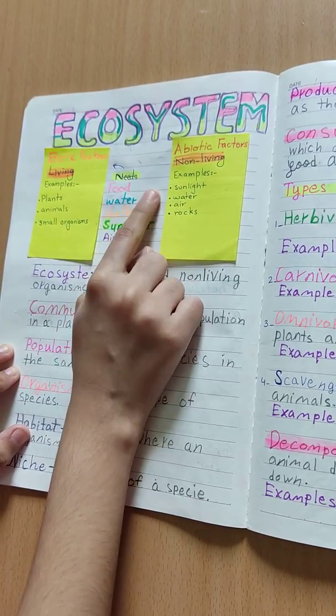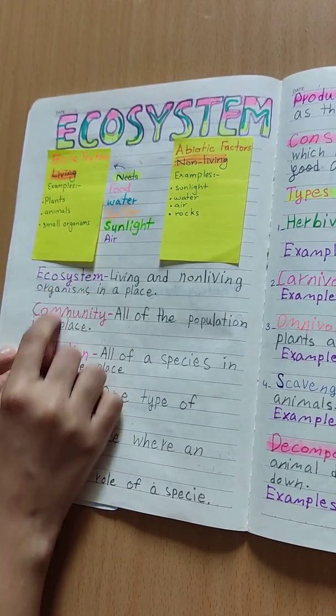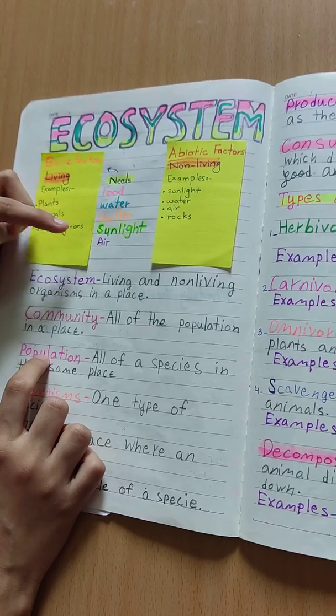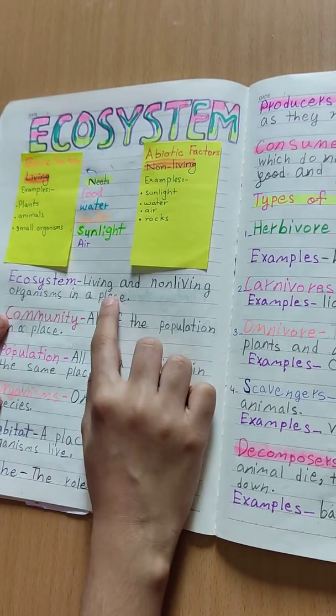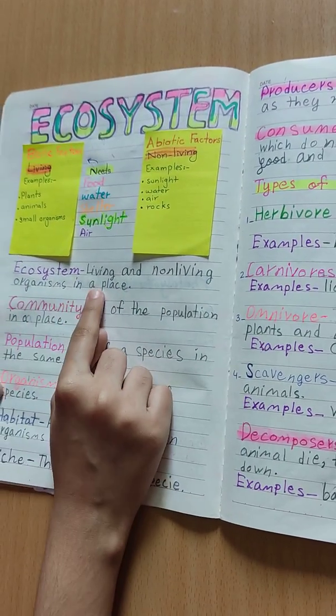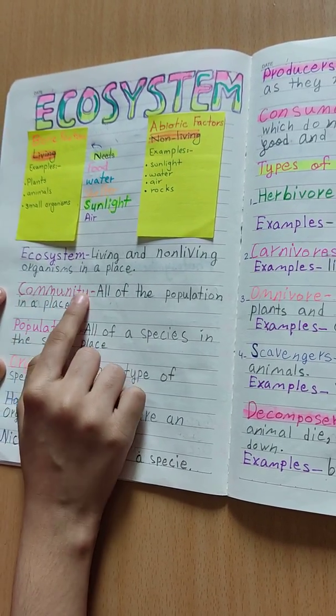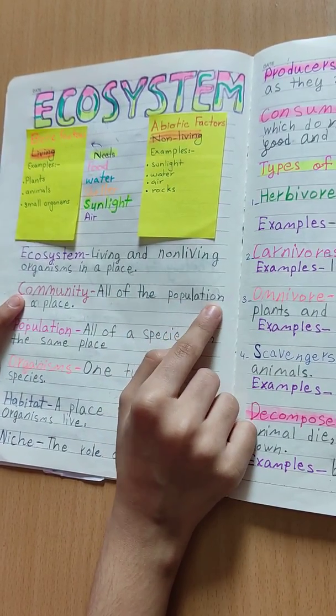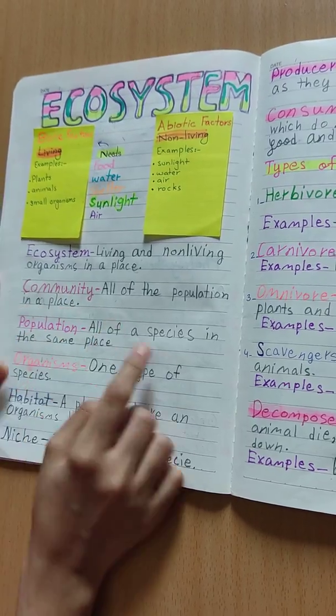And right here, as you guys can see, here are our needs. We need these things to live. So there's food, water, shelter, sunlight, air. So ecosystem, living and non-living organisms in a place. So this is community, all of the populations in a place.